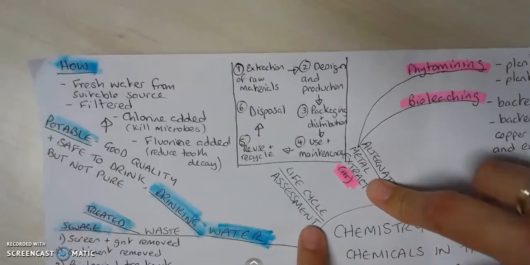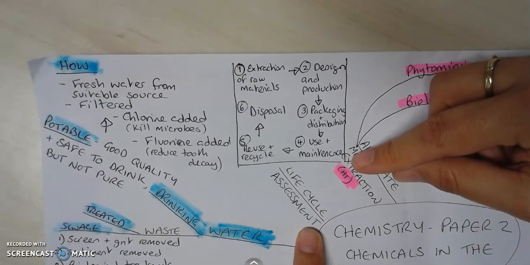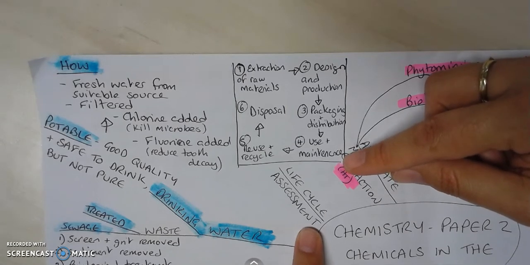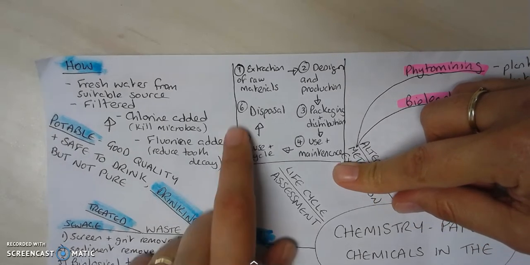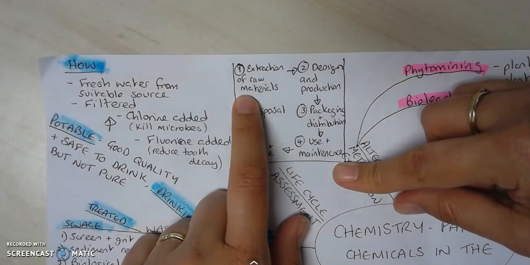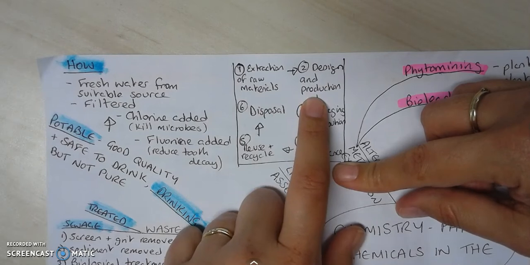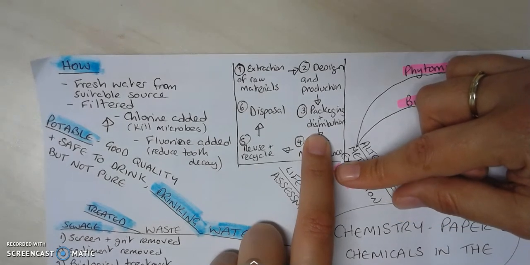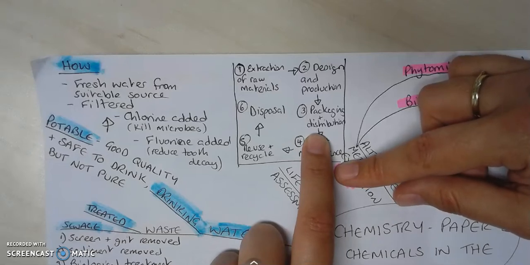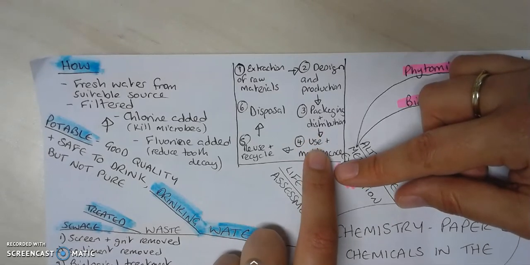Life cycle assessment I sort of mentioned in a previous video. So when we are thinking about a product and we're thinking about making sure we are not having too much of an impact on the earth, we need to think about how can we get those raw materials? What's the design and production of the product going to be? What about the packaging and distribution? So if we're making a product and then shipping it to the other side of the world, we're actually contributing to the carbon footprint by the travelling, carbon dioxide coming from the petrol or diesel.